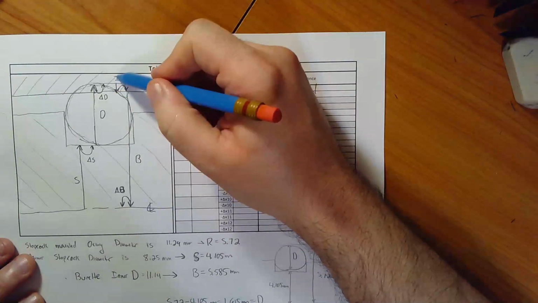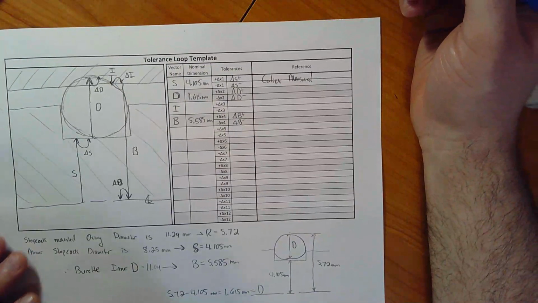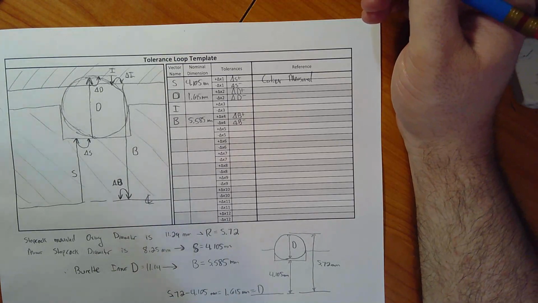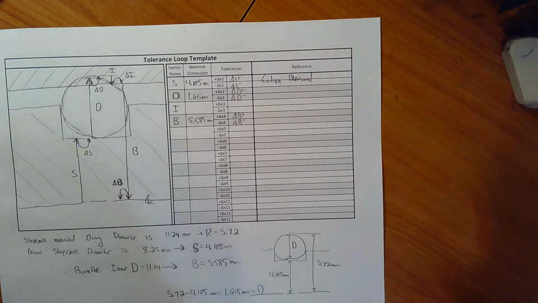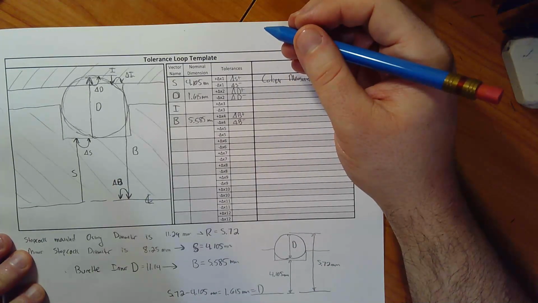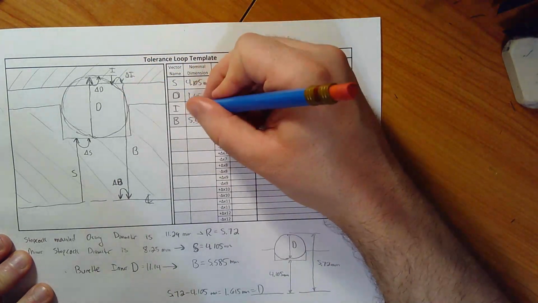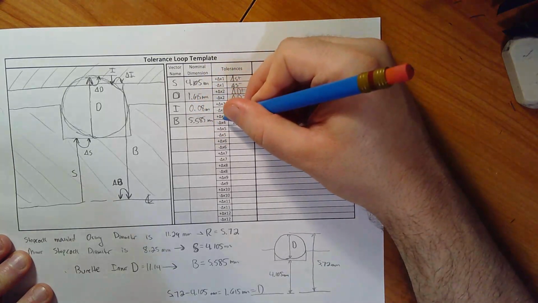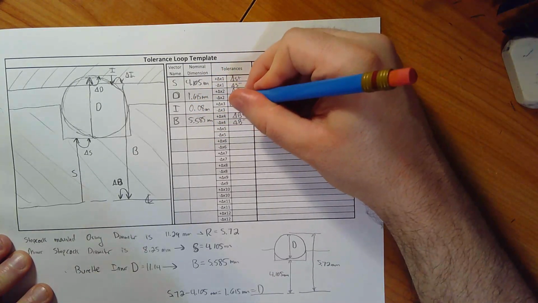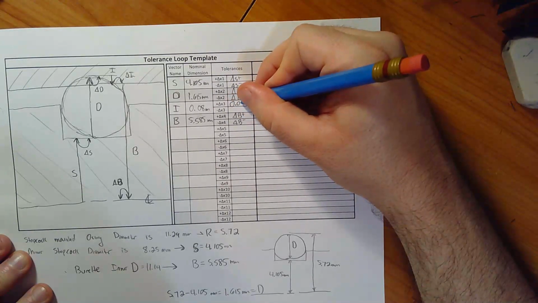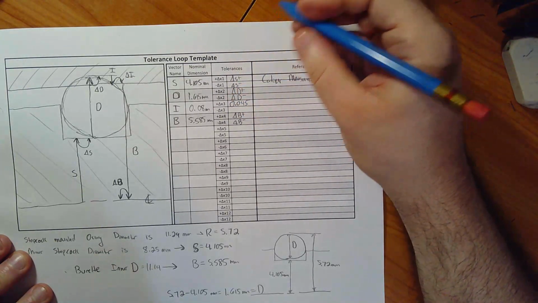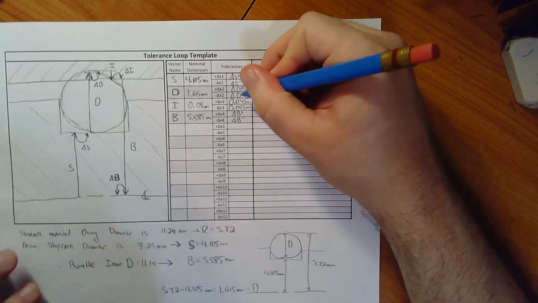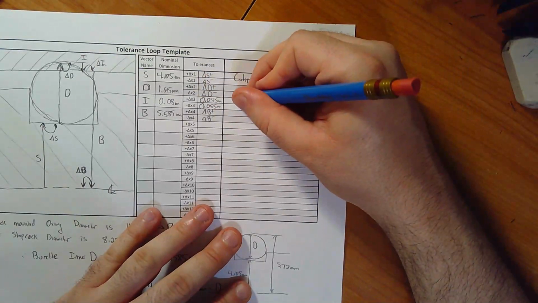I is the interference, and to get the interference, I actually have to go to an O-ring handbook. I looked up the fit for a static O-ring of this dimension according to the O-ring handbook, and what it tells me is that the interference has to be 0.08 millimeters, and on the plus side, I have a tolerance of 0.045. And on the lower side, I have a tolerance of 0.055 millimeters.